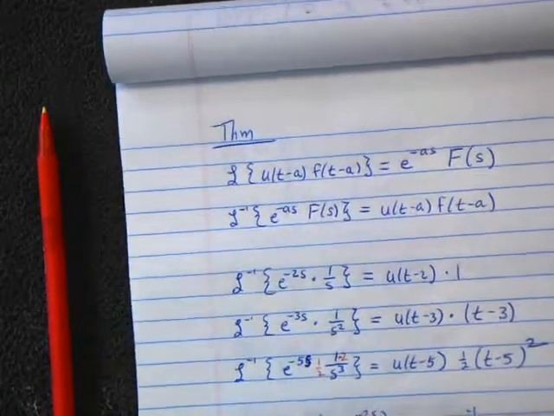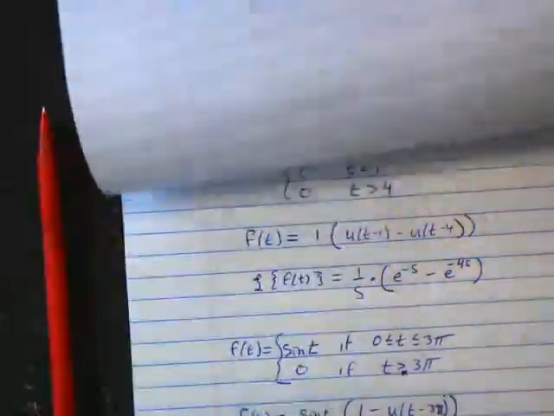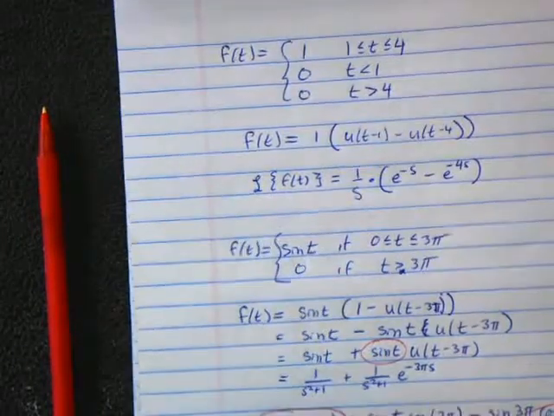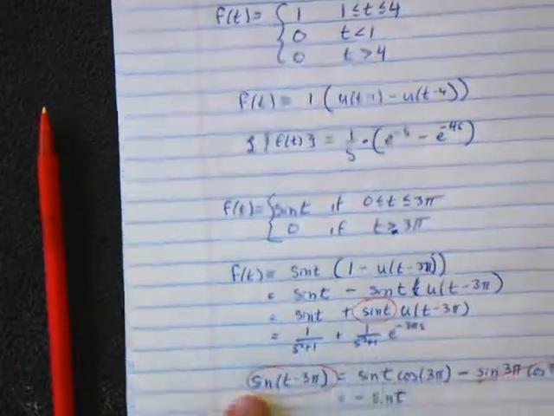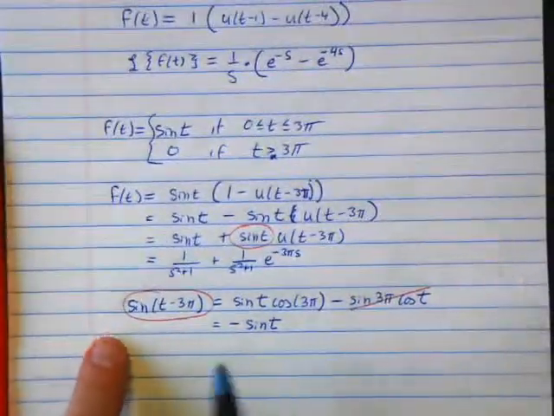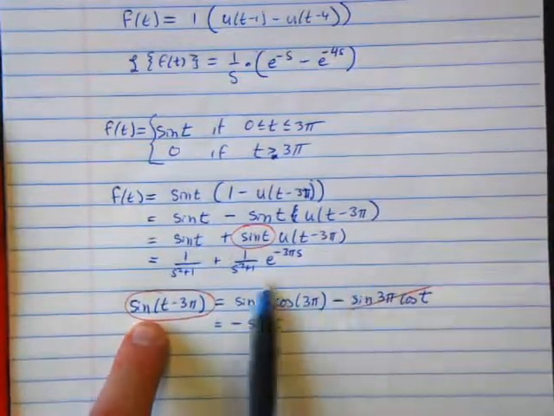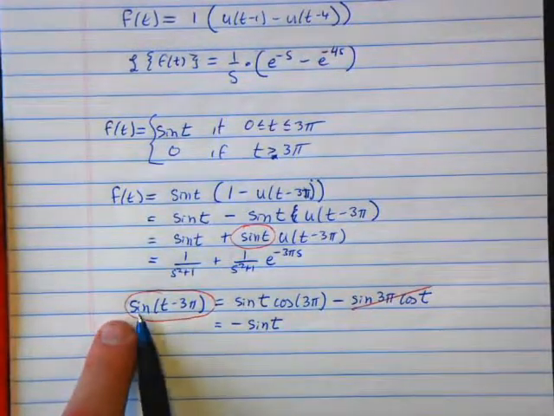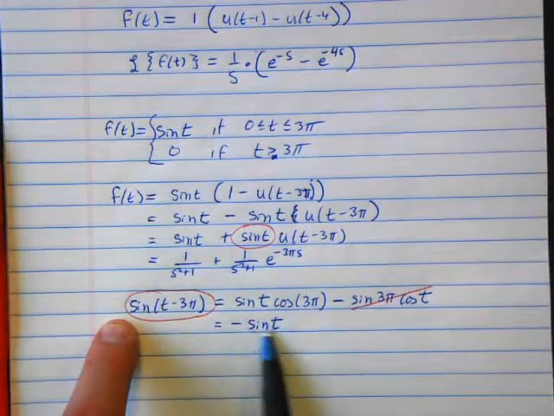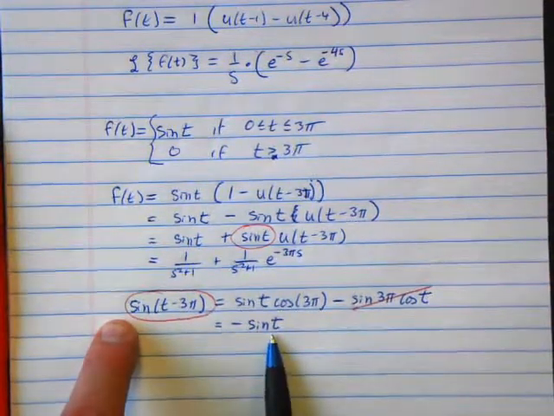I threw that t minus 3 pi in there. This is what I needed. So I wrote down what I needed, and I used my trigonometric identity and found out that sine of t minus 3 pi happens to be exactly the same as minus sine t. Oh, okay.